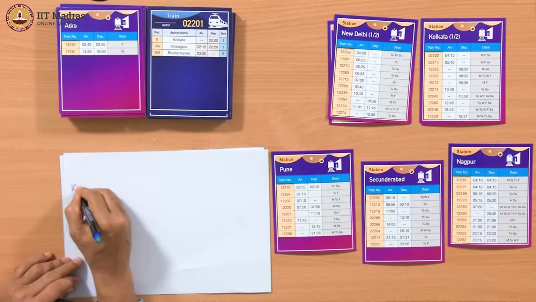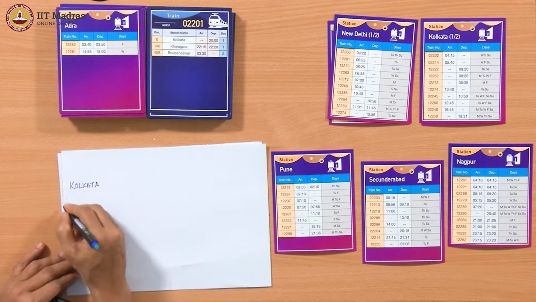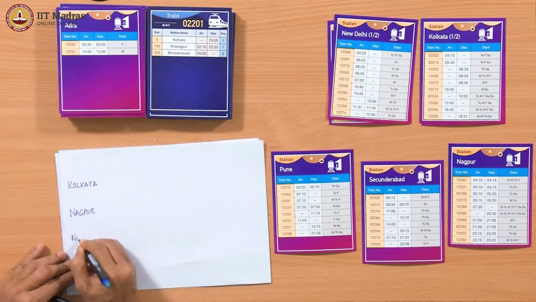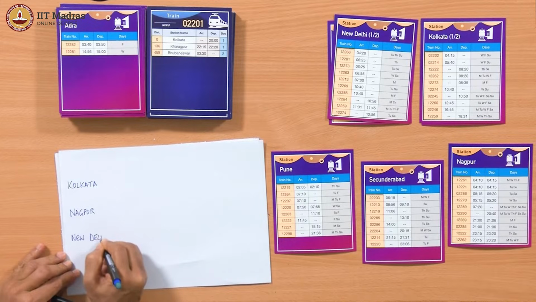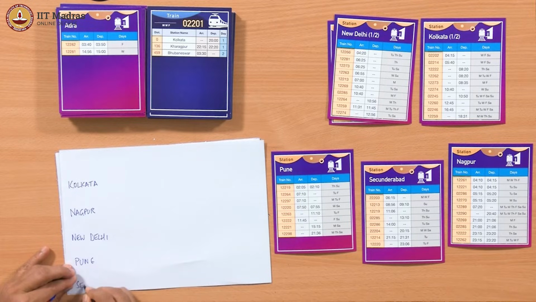So we can have an entry for each starting point and each ending point, and then in this table at that position it's like a graph. Only thing is that all edges are represented. So we could write down these stations in alphabetical order. So we have Kolkata, then Nagpur, New Delhi, Pune, and Secunderabad. So this is one side of the table.